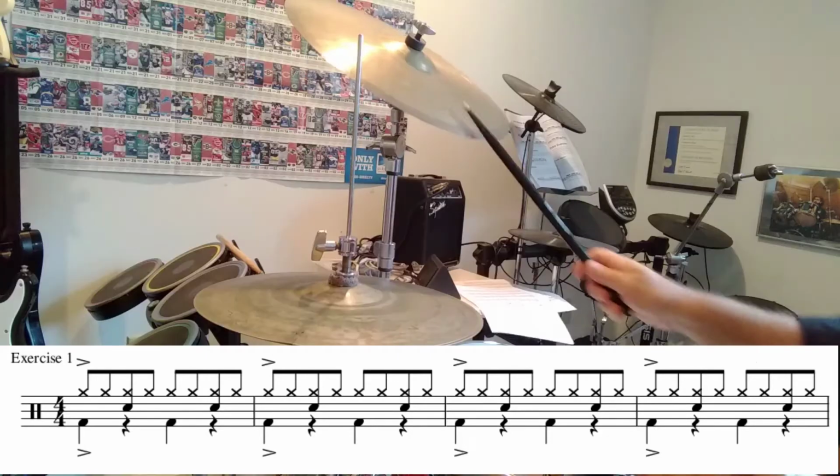So for this video, exercise 1 is just a basic straight eighth pattern with very simple bass drum and snare drum on each beat. And the first one, exercise 1, we're just crashing, accenting on the downbeat.